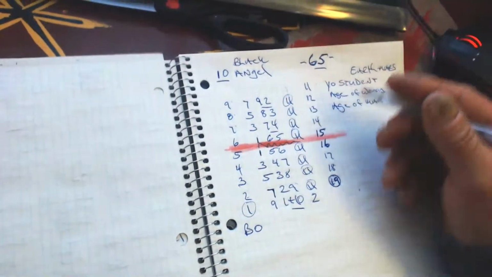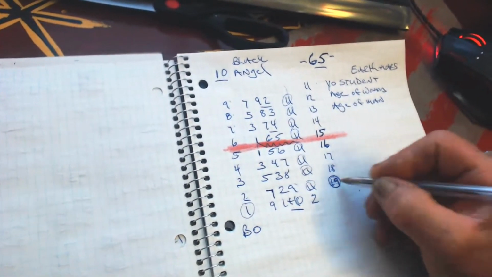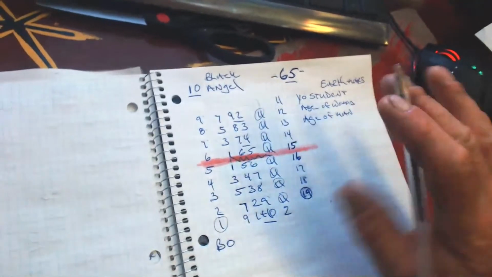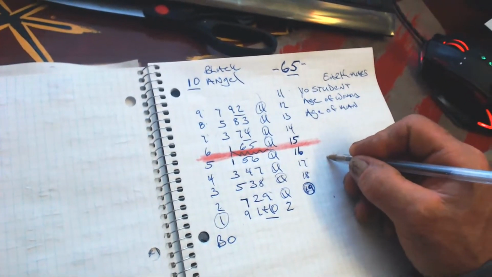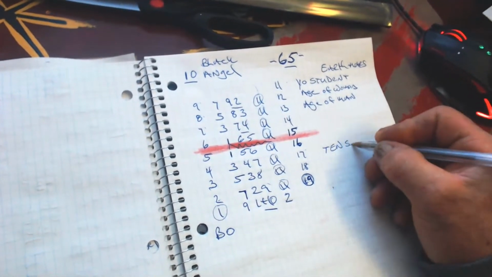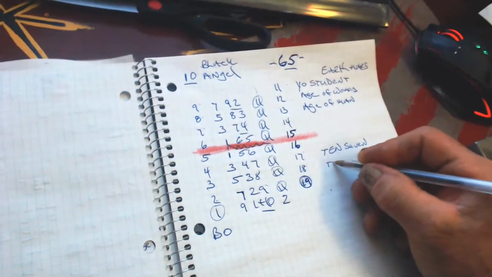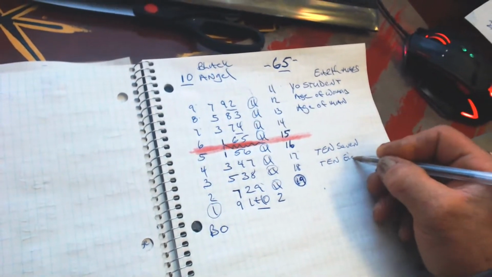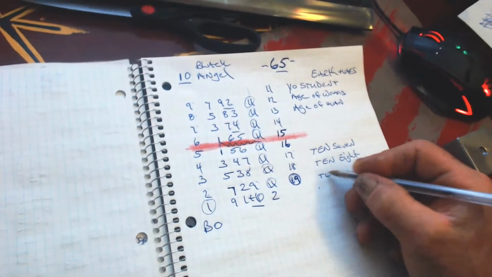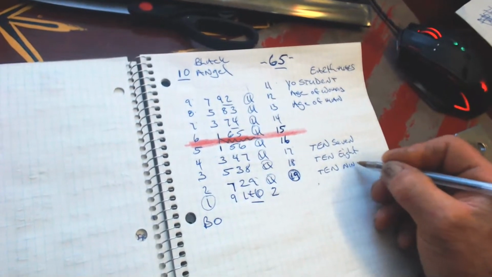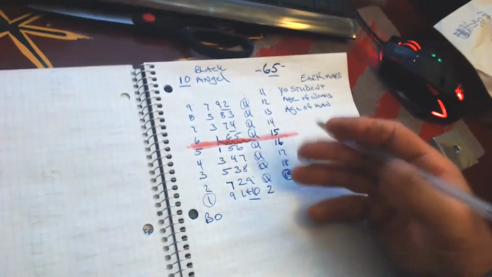So what do I do with everything? These three are very special numbers, okay? In French, they are mentioned as 10, 7. And this would be 10, 8. And this one is 10, 9. And remember, it's a singularity.